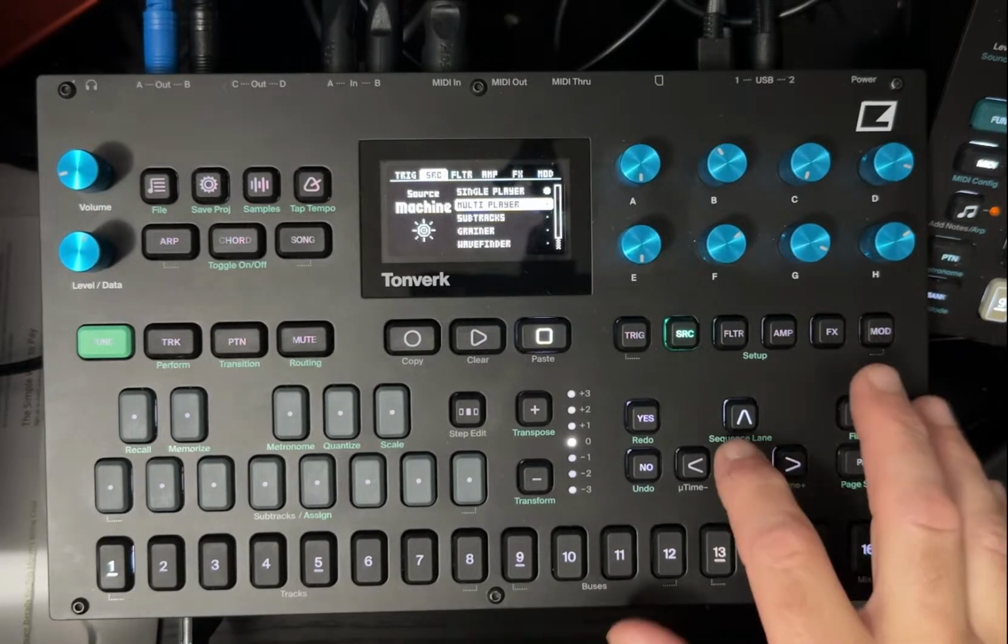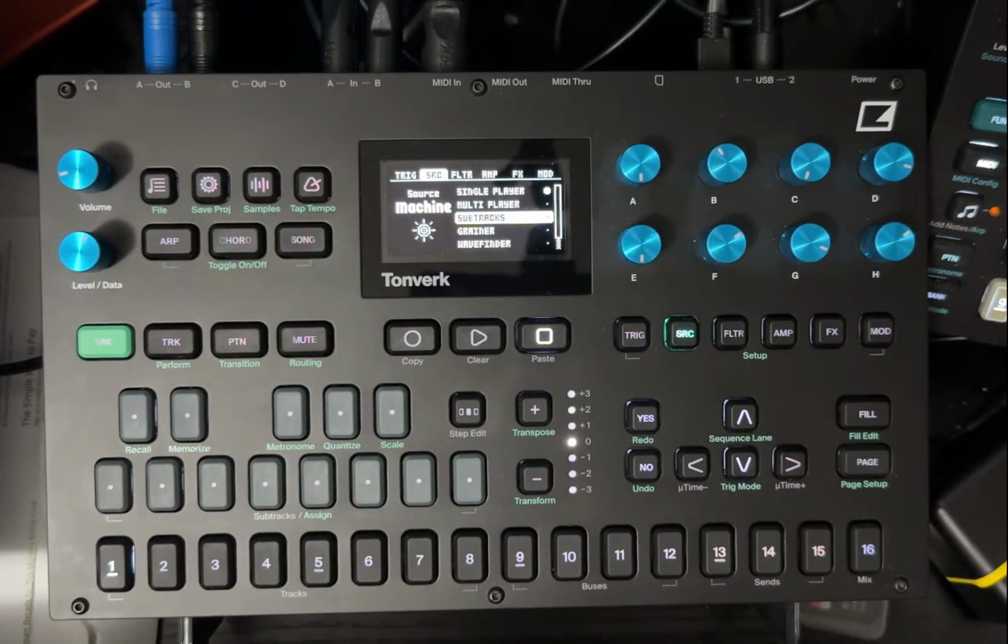Then you have subtracks, and subtracks basically takes the polyphony of a track and divides it into 8 separate tracks, and each of those tracks has a separate sequencer. So it's like one track with 8 sounds, which each sound has its own sequencer. Plus, you have the super sequencer that is used to sequence effects and things like that.